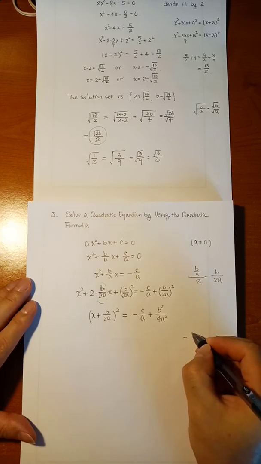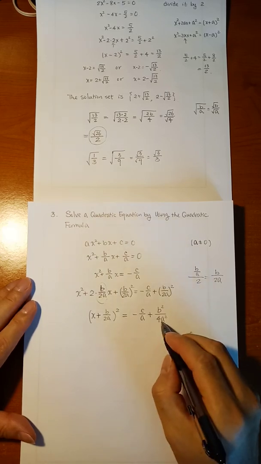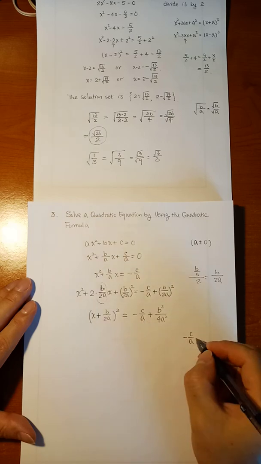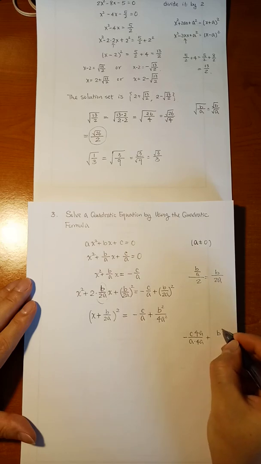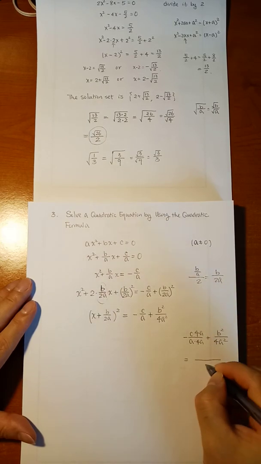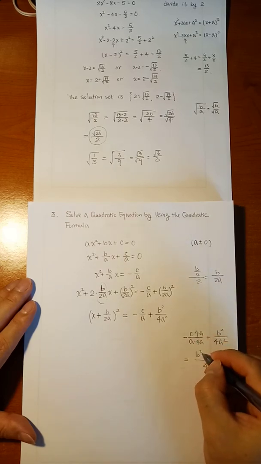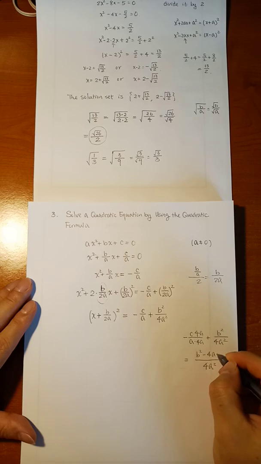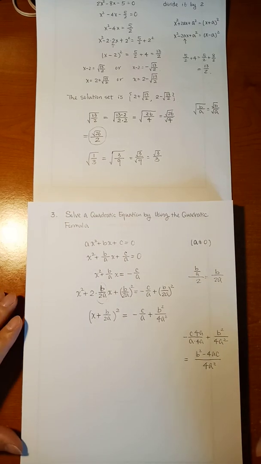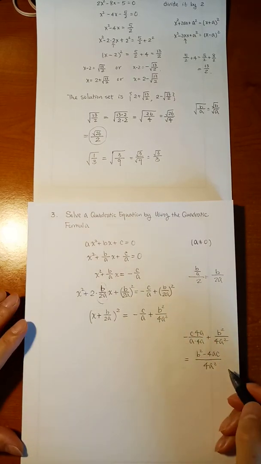So negative c over a. Here is a 4a squared, here's a, so we multiply top and bottom by 4a. b squared over 4a squared. The denominator is 4a squared, and the numerator is b squared minus 4ac. So the right-hand side is b squared minus 4ac over 4a squared.